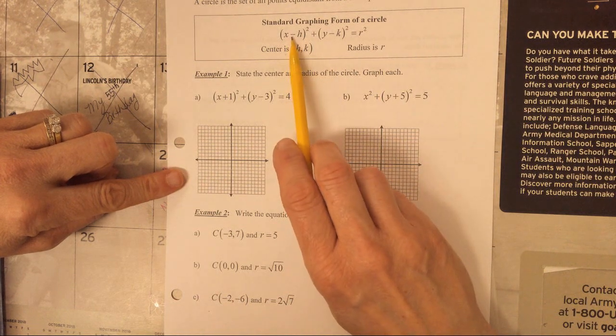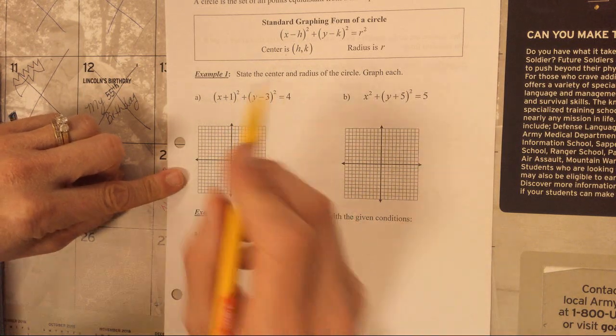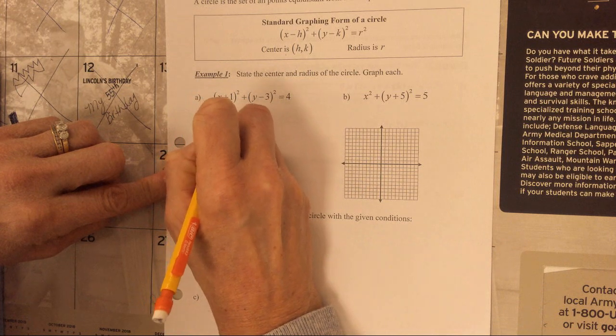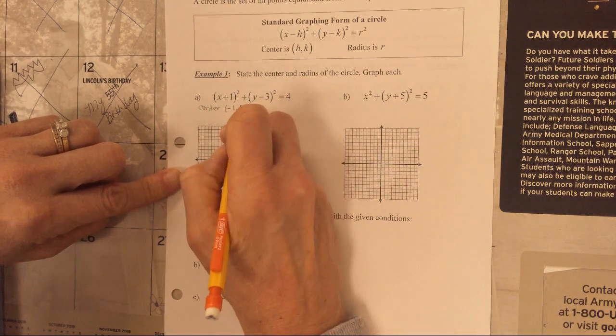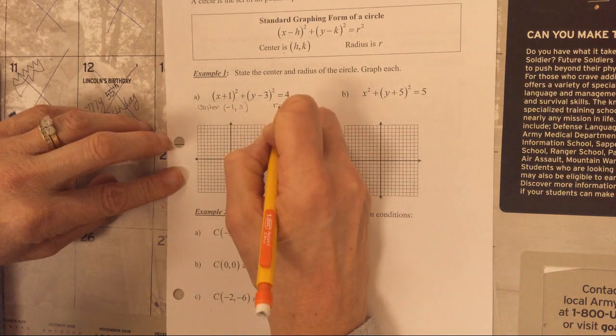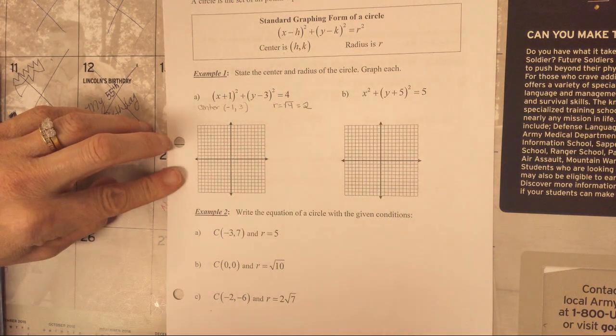Well, you need to remember this is negative, so when I look at what my h would be, it's going to be the opposite of that number. So my center on this particular circle is -1, and then the opposite of -3 would be +3, so (-1, 3), and the radius will be the square root of 4, which is 2.